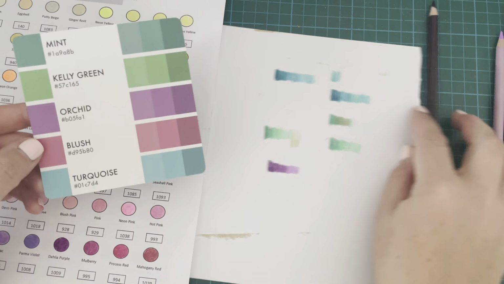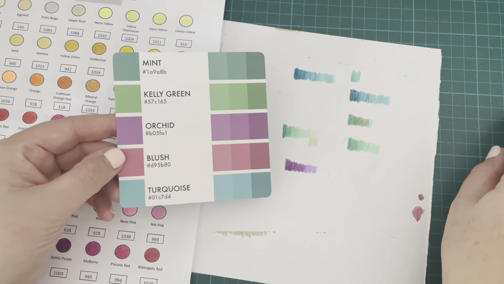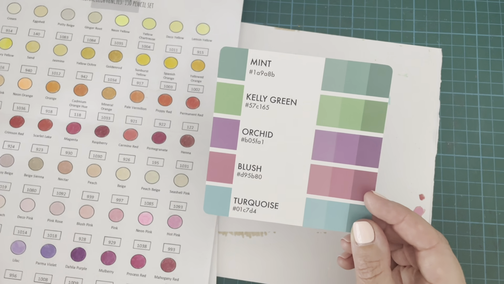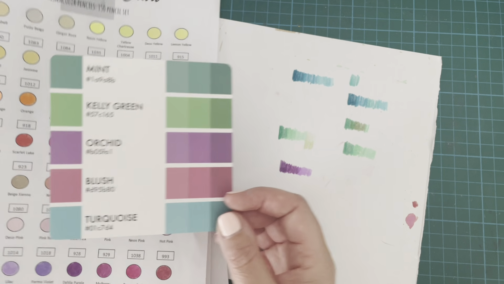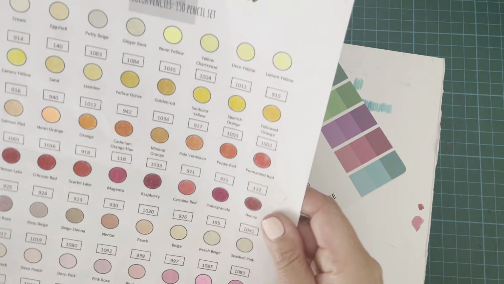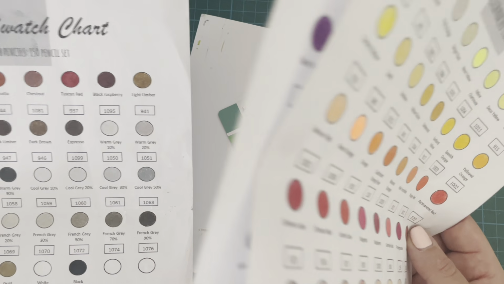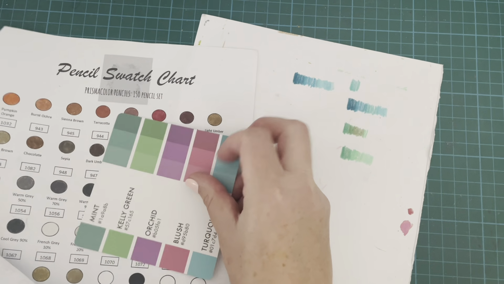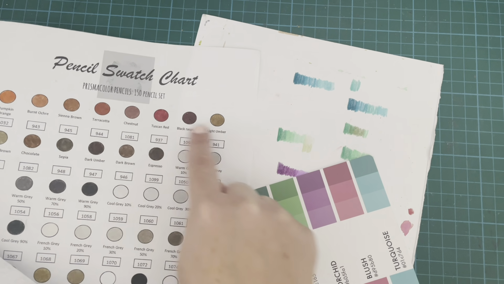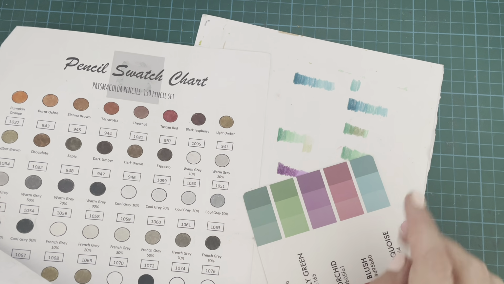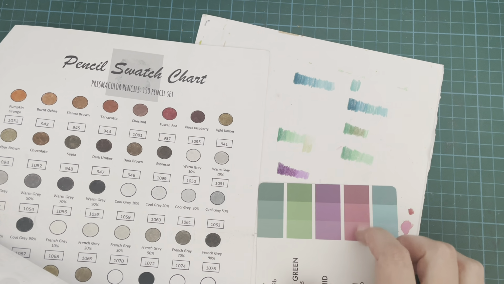Let's have a look now at this blush color. Oh, my pencils are rolling. My blush color is almost like a rosy reddish pink, isn't it? Sometimes it's easy to forget about these kind of brownish reds, but sometimes they work quite nicely with these kind of colors.